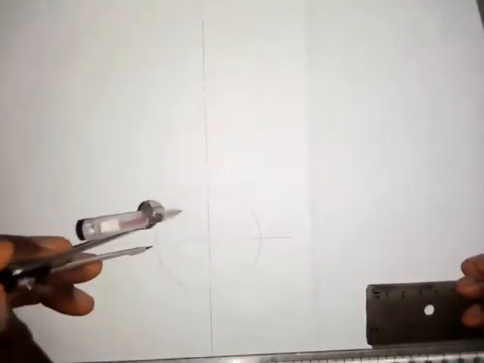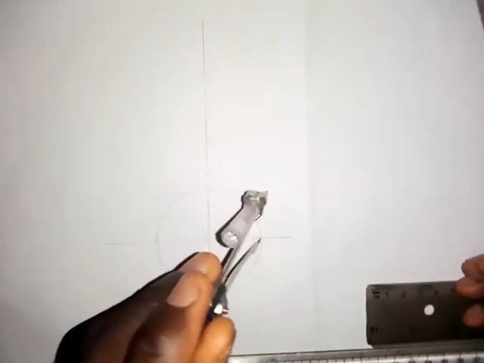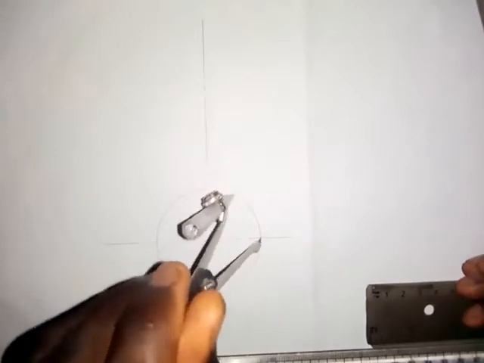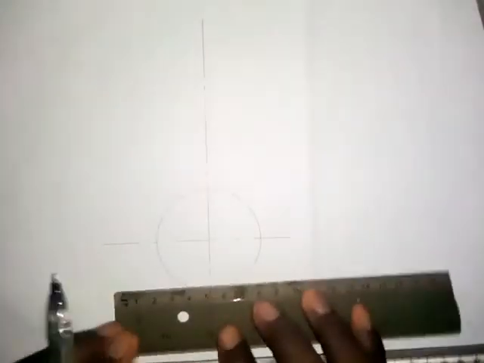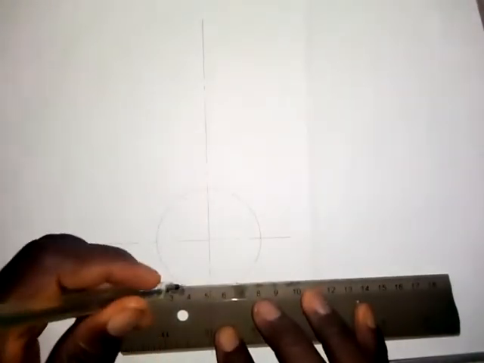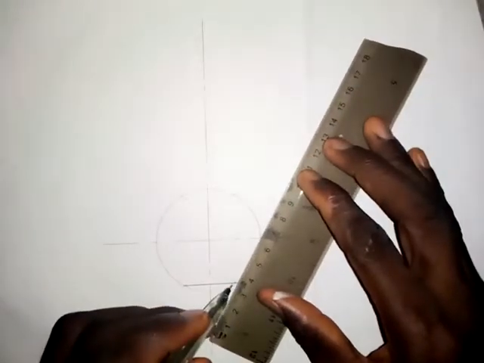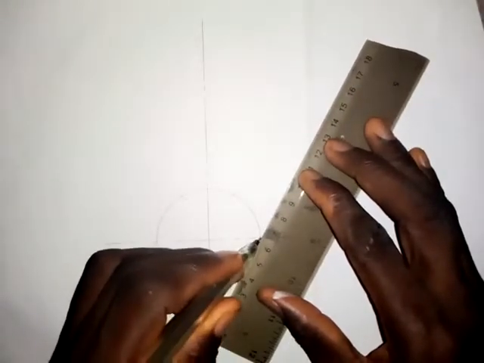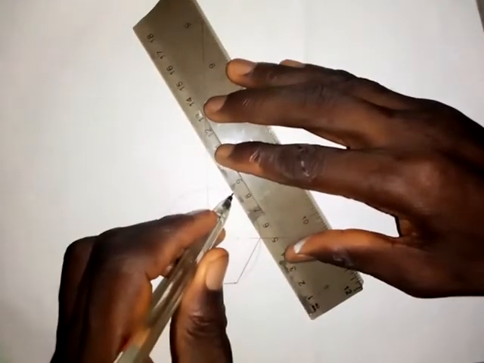After you have drawn the circle, put the pinpoint of your compass here with that same radius, and make an arc up and down of this point. Then you also bring it here, and make an arc up and down of the point. All right, so the next thing you are going to do is connect these points together with straight lines. So join this together with a straight line like this. Then you join this together like this. So you also join this together.